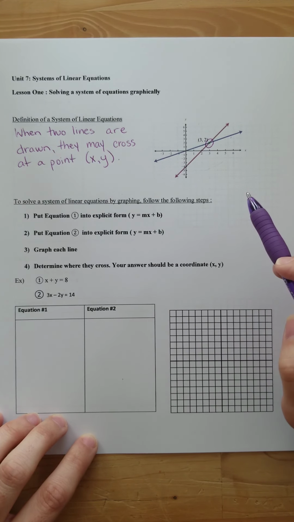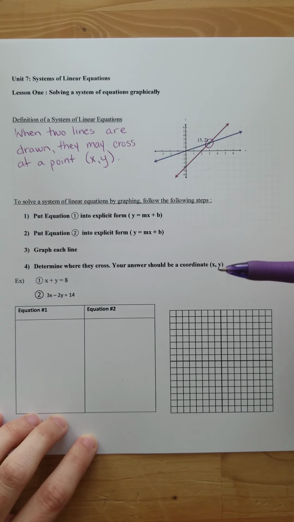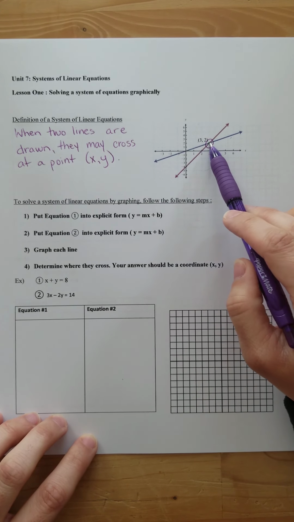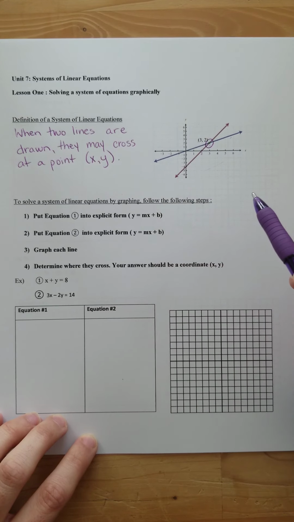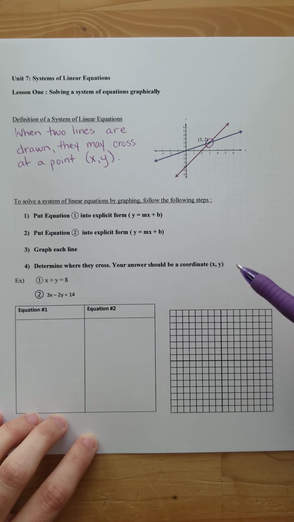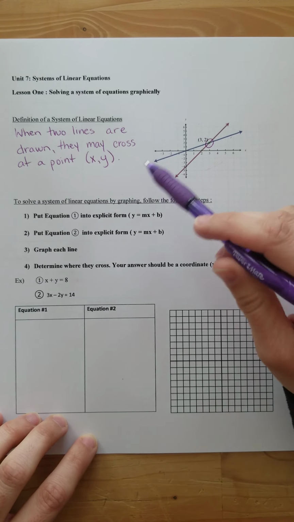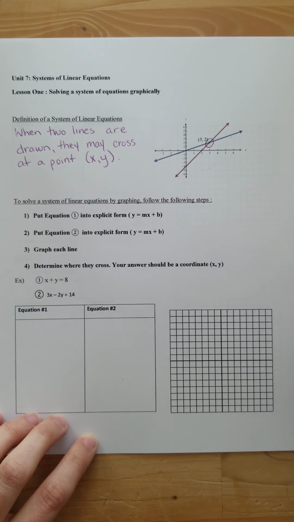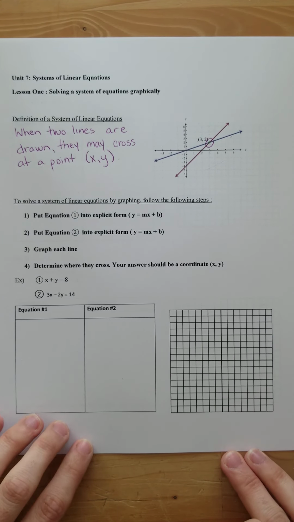So the answer I want us to find, or our solution, our final answer, is going to be the point at which they cross. Okay, there are 3 ways to solve systems. So this is the first way. Method 1 is just by graphing. The next lesson will be method 2, and the next lesson will be method 3. Okay, and then we're done the unit. We're only doing 3 lessons for this unit.